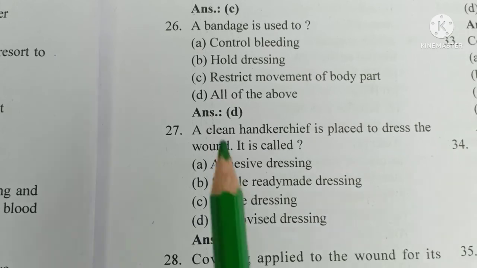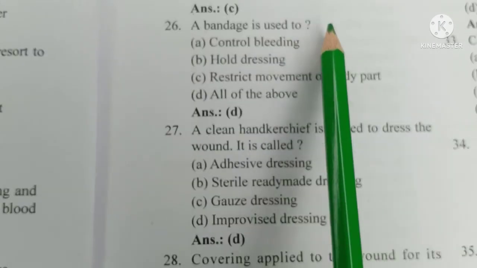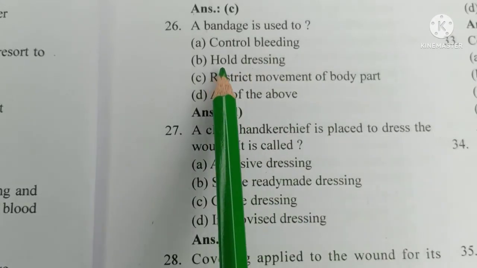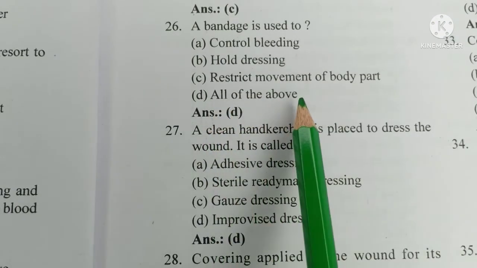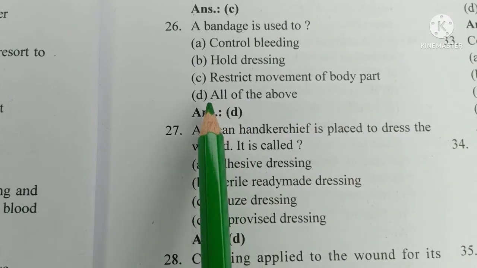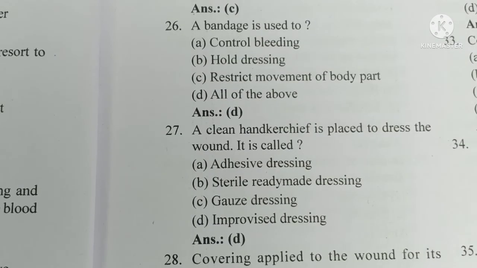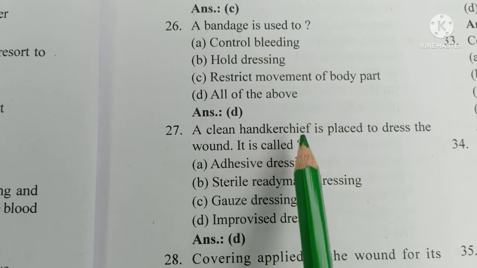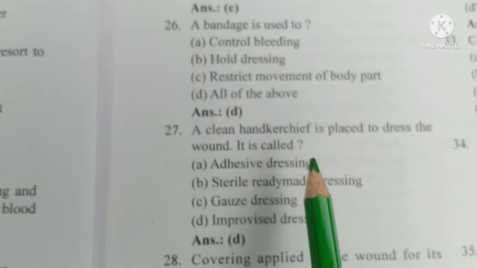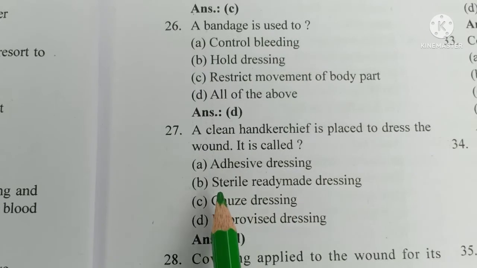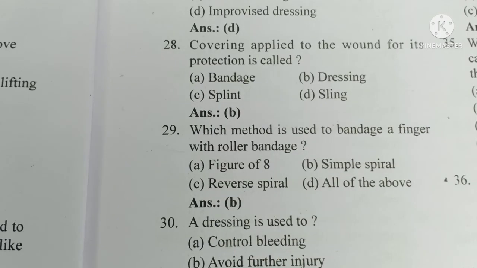Number 26. A bandage is used to control bleeding, hold dressing, restrict movement of the body part, all of above. The answer is D, all of above. 27. A clean handkerchief is placed to dress the wound. It is called adhesive dressing, sterile ready-made dressing, gauze dressing, improvised dressing. The answer is D, improvised dressing.